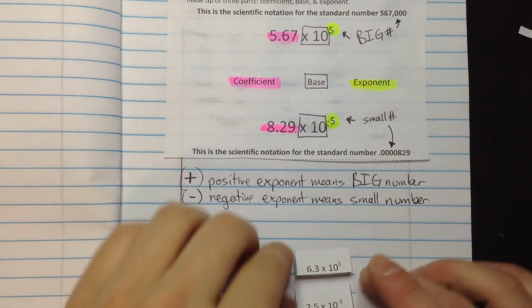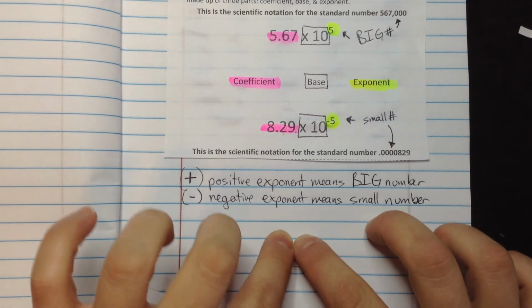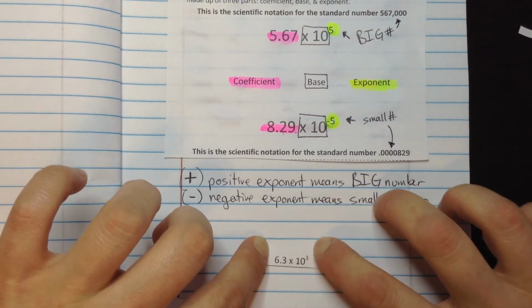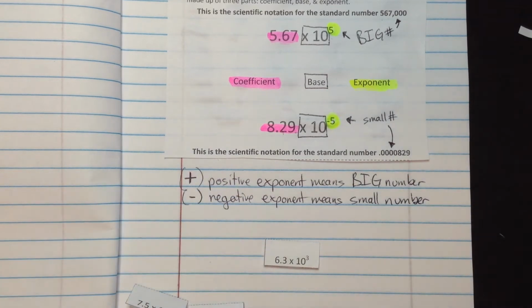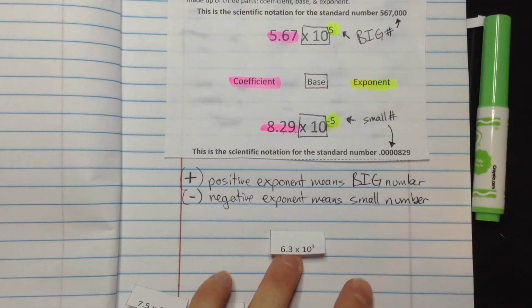Let's do this. Find 6.3 times 10 to the 3. If this video is going too fast, ask the substitute to pause it now. Okay, 6.3 times 10 to the 3.